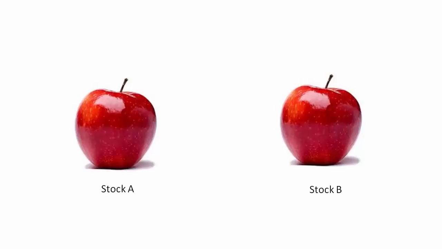We can compare them side by side and see which one we want. An example of that is comparing Apple and Microsoft. These are both companies in the technology sector of the stock market. If I wanted to invest in a technology stock but didn't know exactly which one to pick, I could compare them.